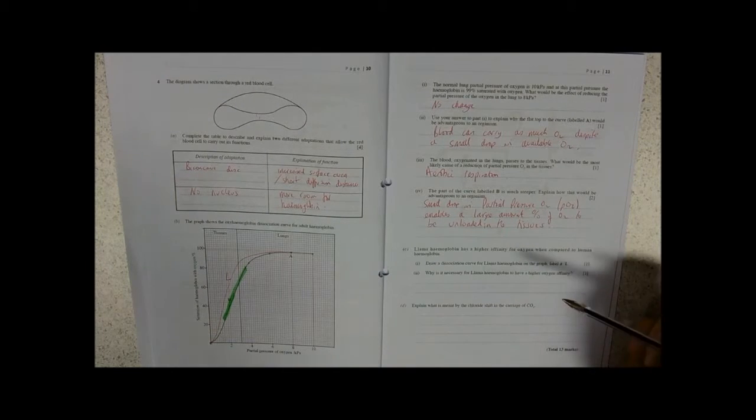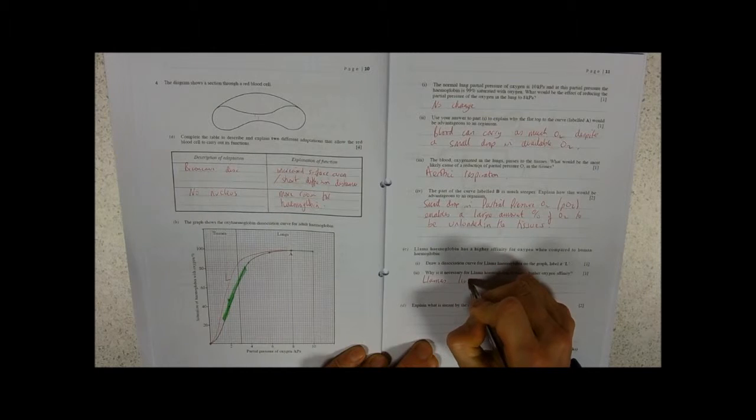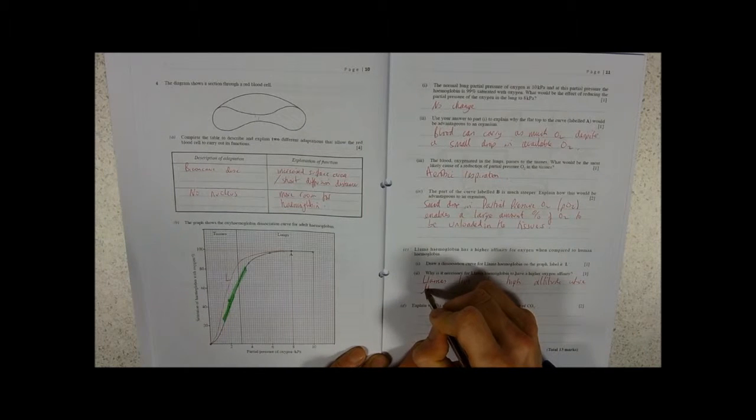Why is it necessary for llama hemoglobin to have a higher oxygen affinity? Well, that's because they live at higher altitude with less available oxygen. So the air pressure is lower, and so the fraction of oxygen in the air is also lower. So llamas live at high altitude where the availability of oxygen is lower. So there's less oxygen there.